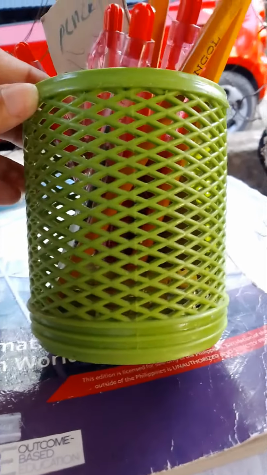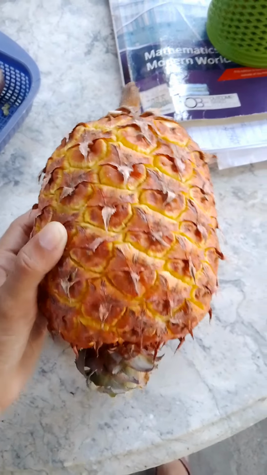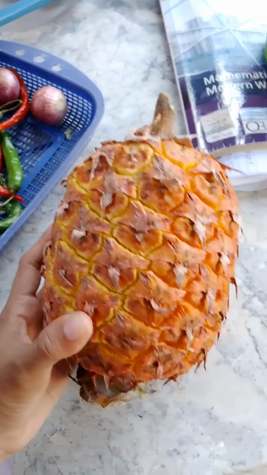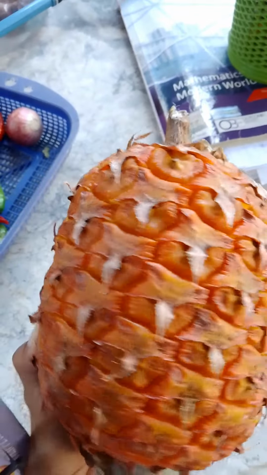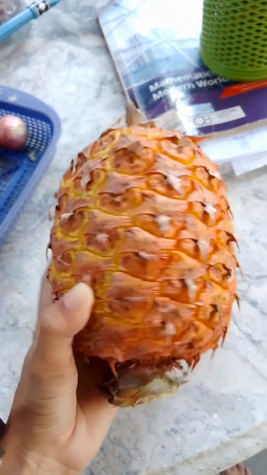The second sample of tessellation is a seat cover. As you can see, there are no gaps in between. The third sample of tessellation is a plastic screen net. This one. Another sample of tessellation is a pen holder. The last sample of tessellation is a pineapple. As you can see, there are no gaps in between.